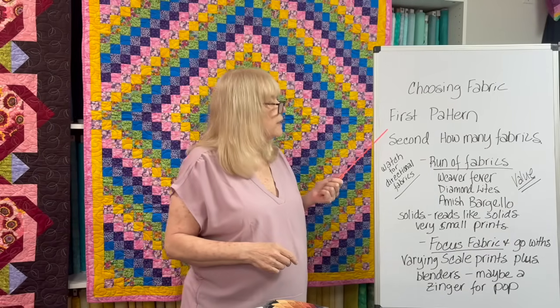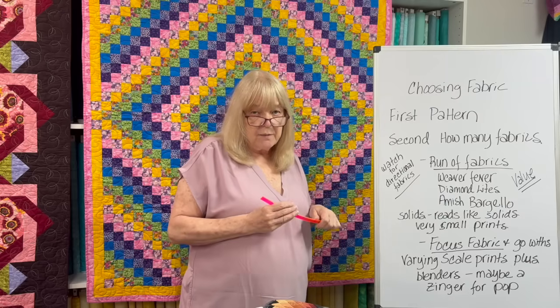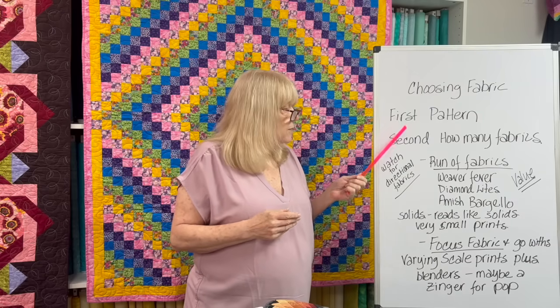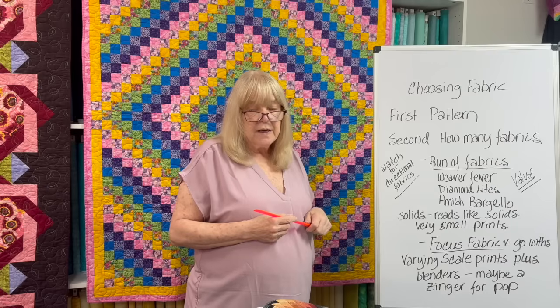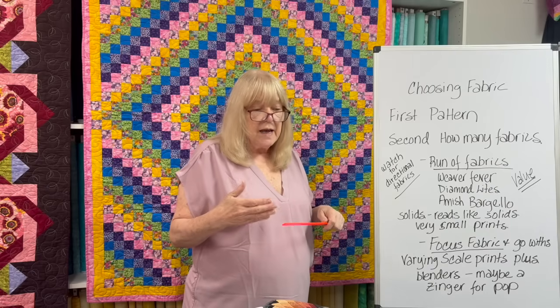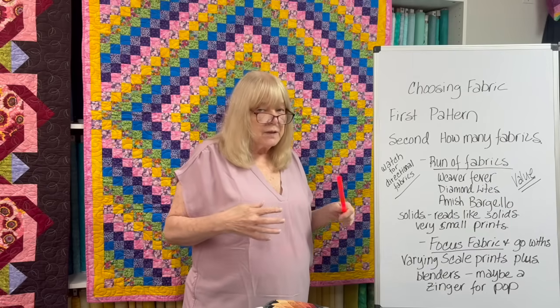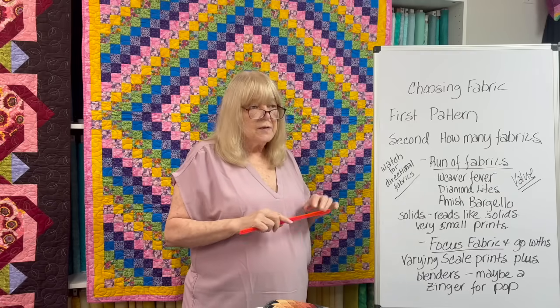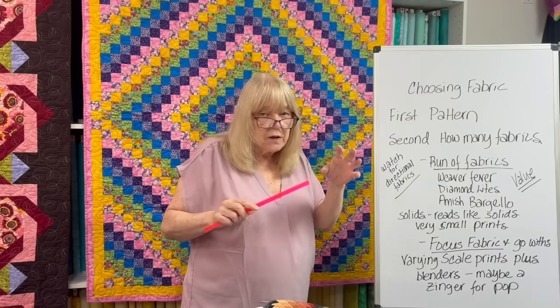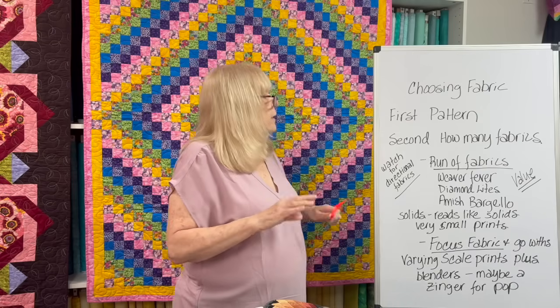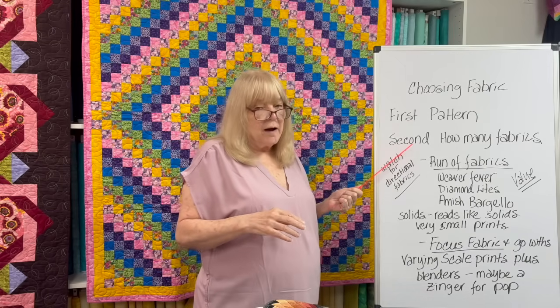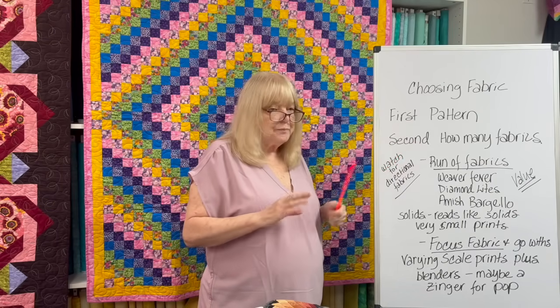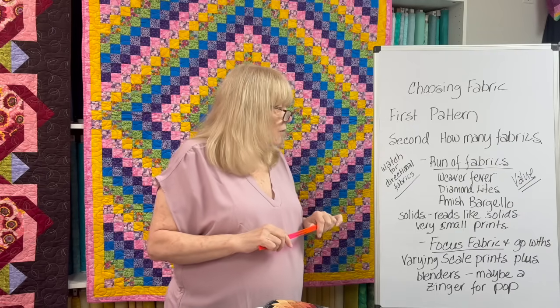When someone comes in and needs help choosing fabric for a project, the first thing we say is, what pattern are you using? Because that makes a difference as to how many prints you need, how many solids you need, or blenders, and where in the quilt they're going to go. The second thing we want to know is, how many fabrics do you need? And then we go from there.